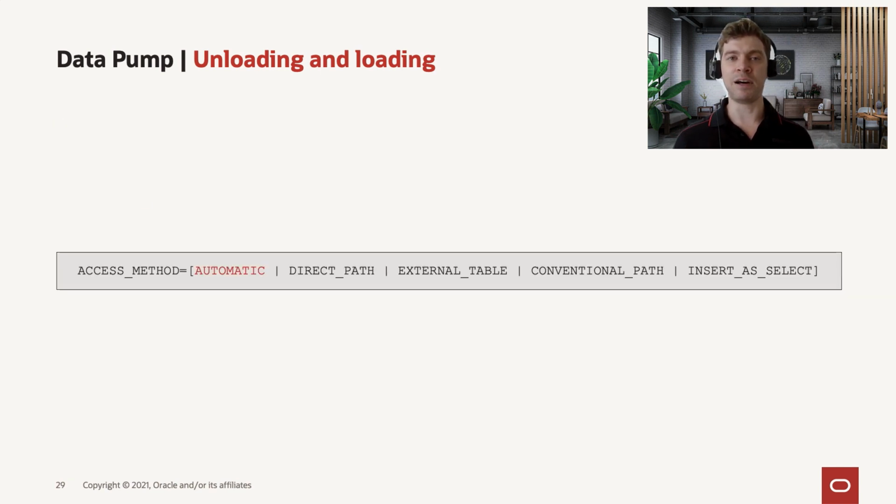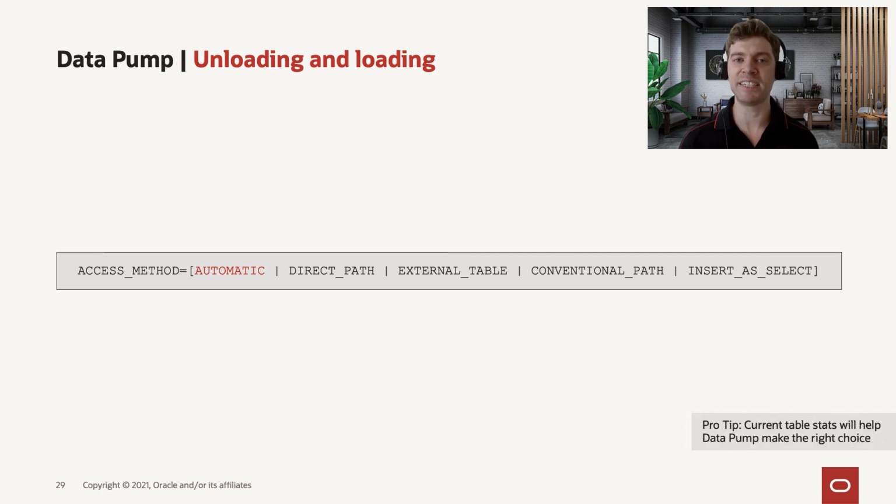How do we select an unloading or loading method? Using the ACCESS_METHOD parameter. One very important thing to mention is that if you unload the data from your database to a dump file using one of those ways, you can load using another way. You're not restricted to the same way you unloaded to load the data on the target system. That's because the way the Data Pump job writes in the dump file is generic, so any method is allowed. We recommend you do not specify any method. If you don't, Oracle will use the current stats for that table to determine the fastest way to use for that given table.